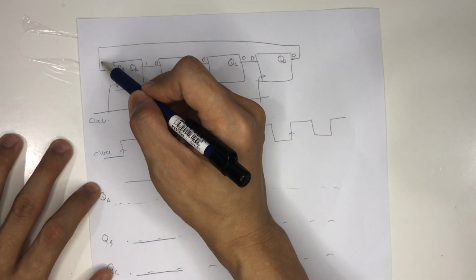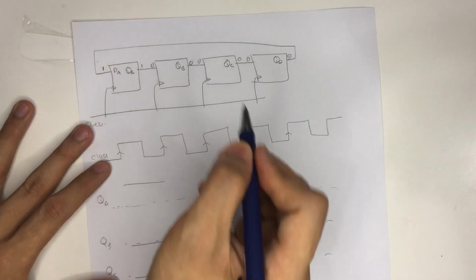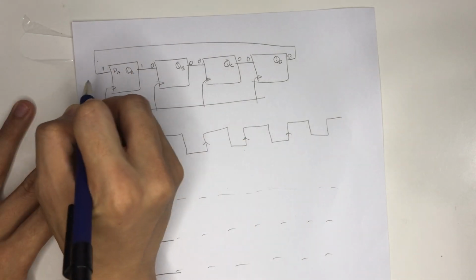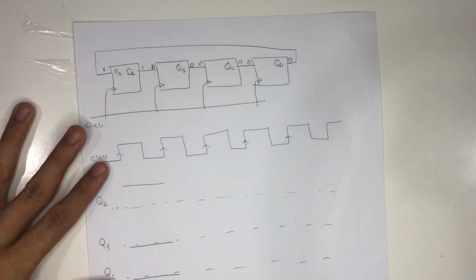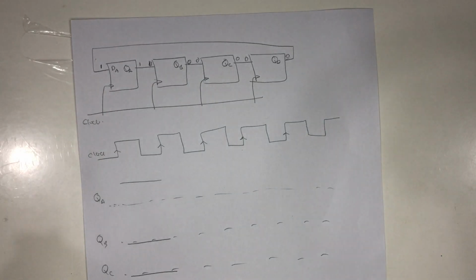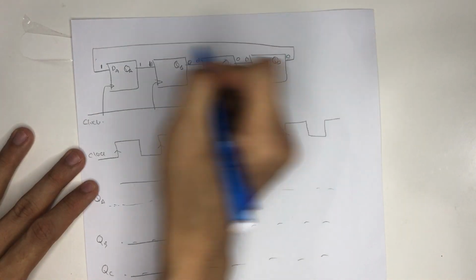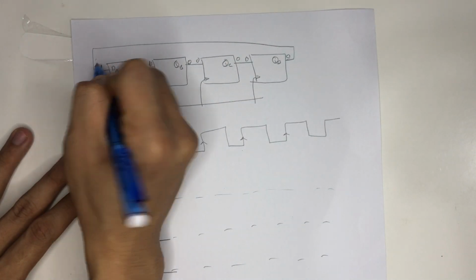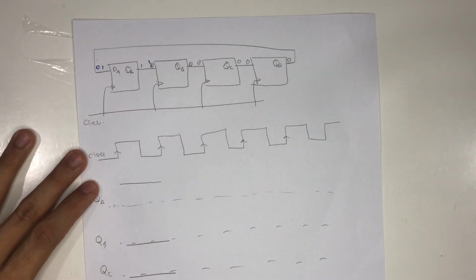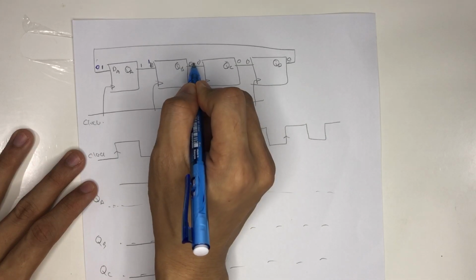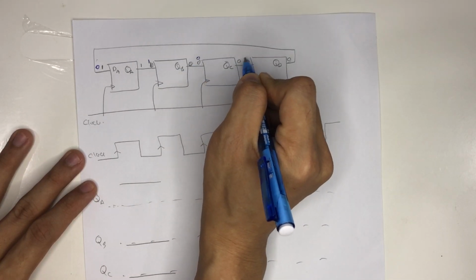Am I correct? Okay, it will transfer to here. So when it transfers to here, at the next rising edge, this 1 will be here. I put different colors so that you guys understand. So this 0, at the next second rising edge, will transfer to here, 0. And then what happened to 1? The 1 will go to here. And then the 0 will go to here, this 0, and then this 0 will be here.